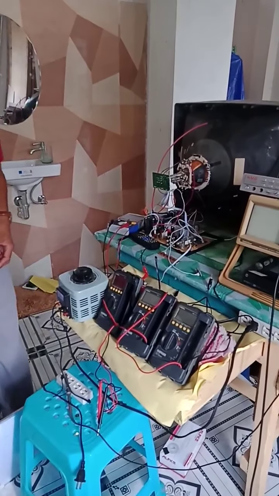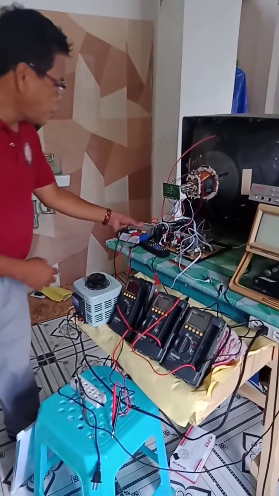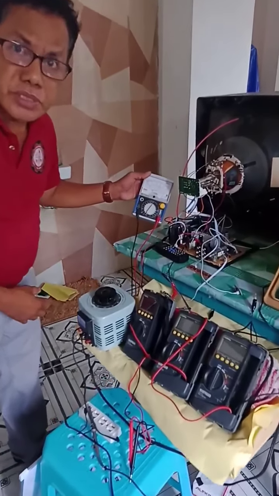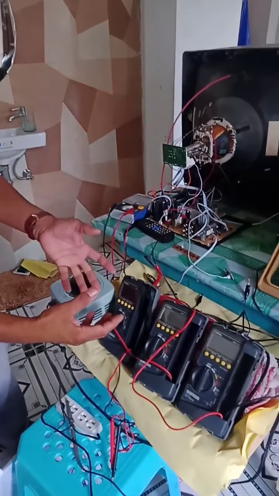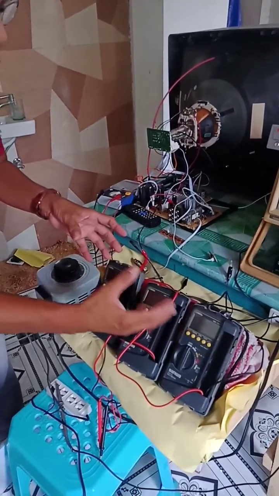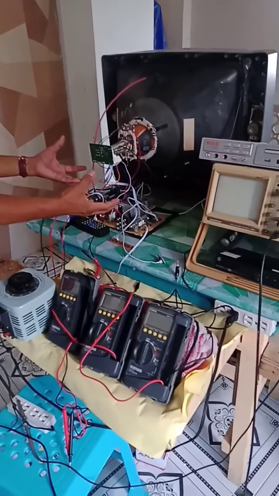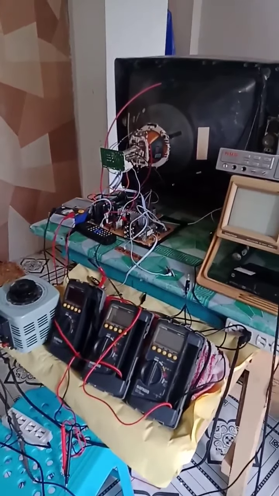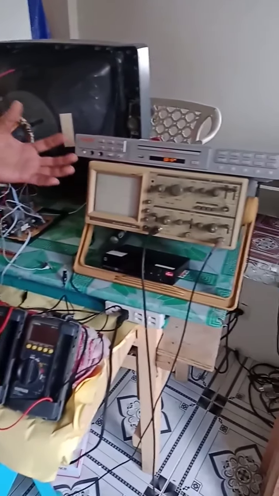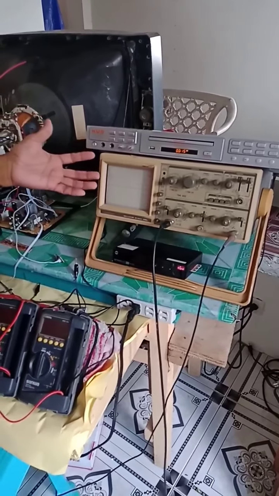And for the test instruments, class, of course, we need this analog multimeter, the digital multimeters, which are needed for the measurement of different voltages of the circuit, and this oscilloscope.